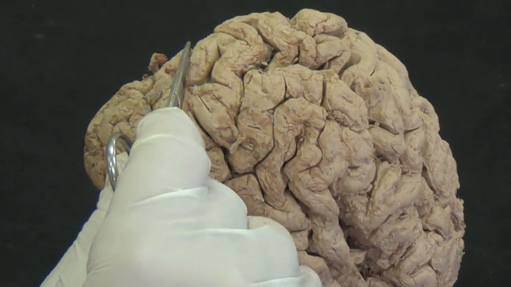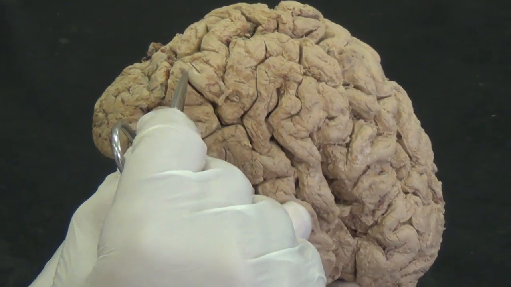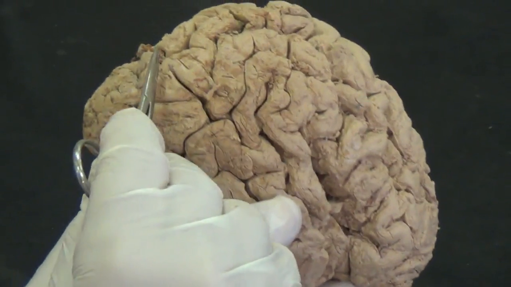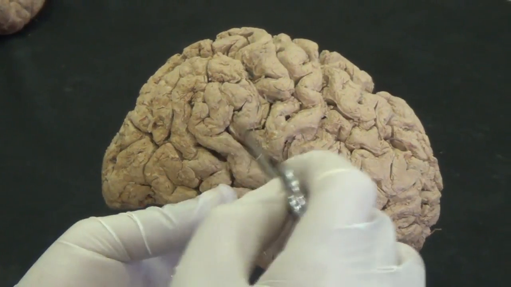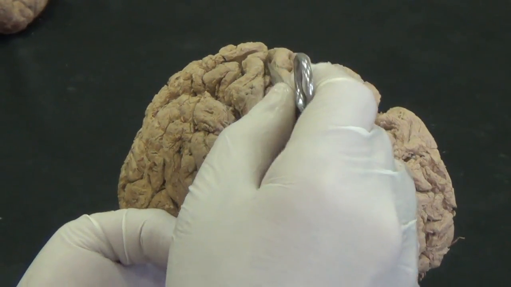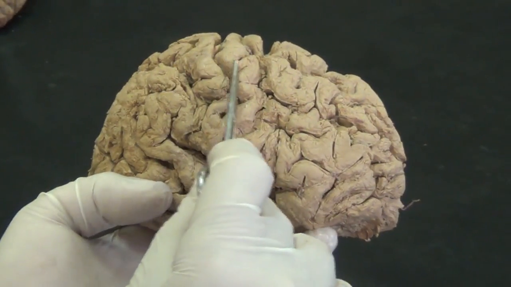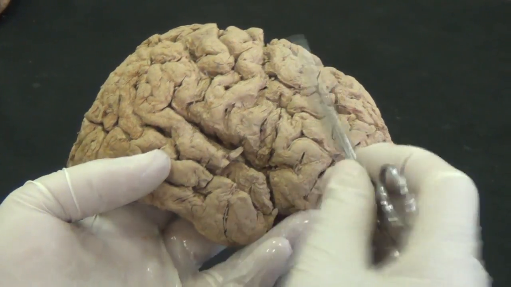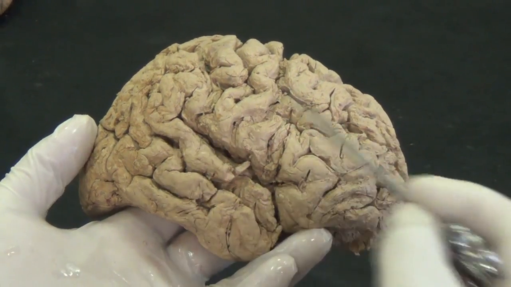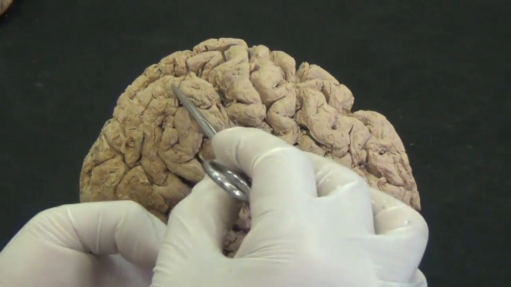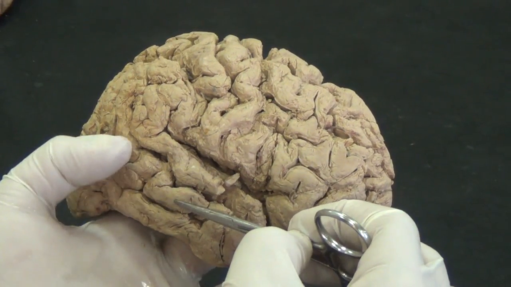If we draw an imaginary line between the terminal part of the parieto-occipital sulcus and the preoccipital notch, this is the occipital lobe. And this is the central sulcus. So this is the parietal lobe, and in front is the frontal lobe. And this is the lateral sulcus. Inferior to it is the temporal lobe. So we have the frontal lobe, the parietal lobe, the occipital lobe, and the temporal lobe.